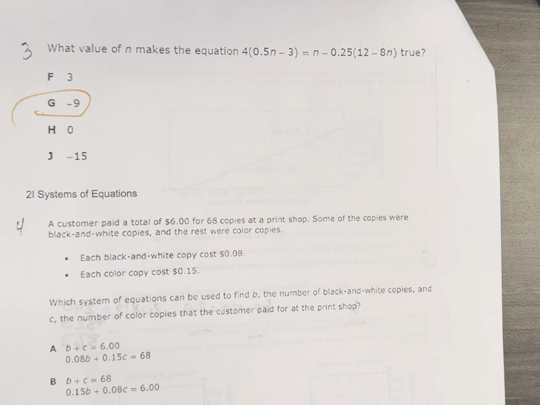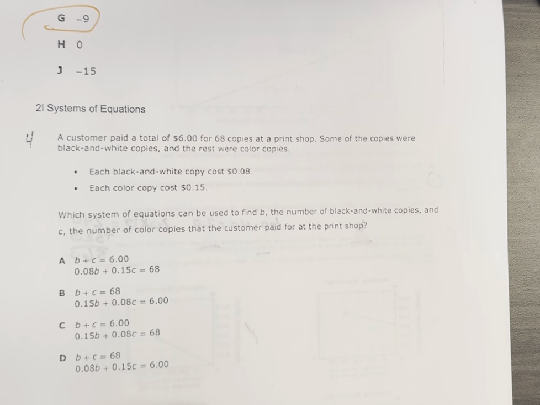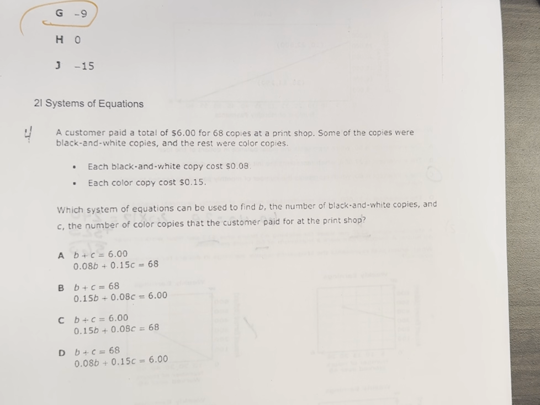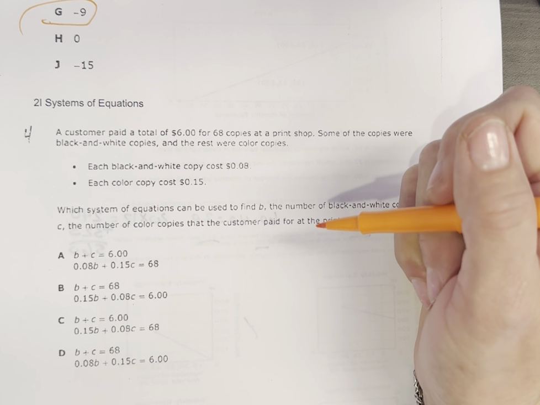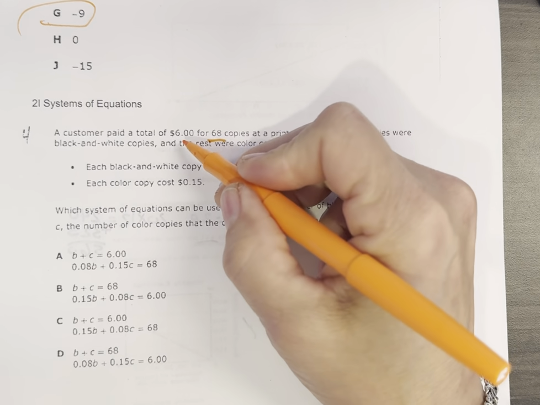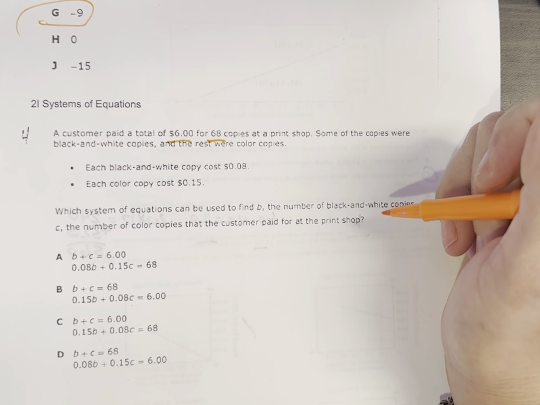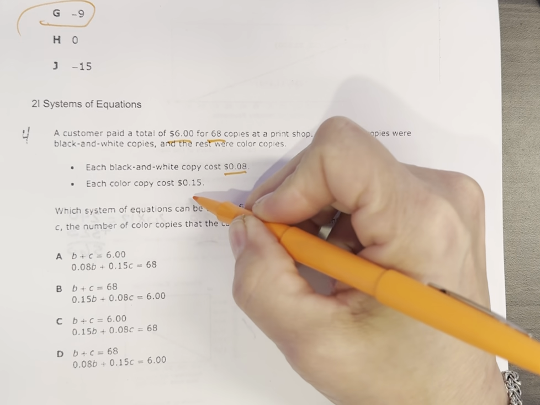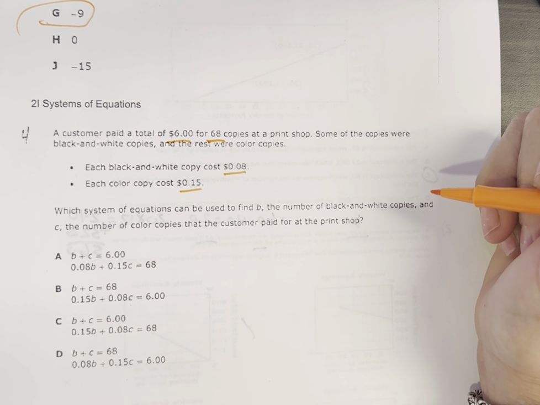Okay, number 4. You have 2 equations. So, one equation is what? What's our quantity? So you have 68 and $6, and then 8 cents and 15 cents.